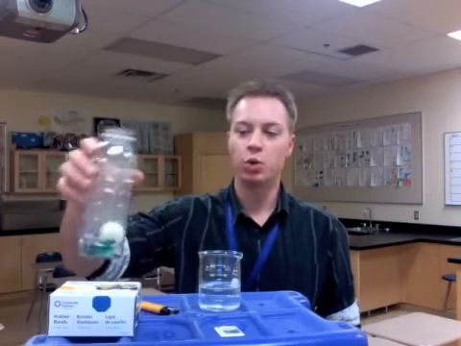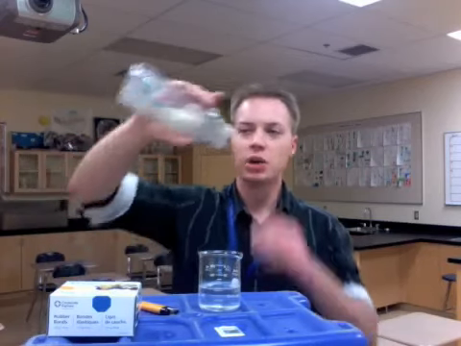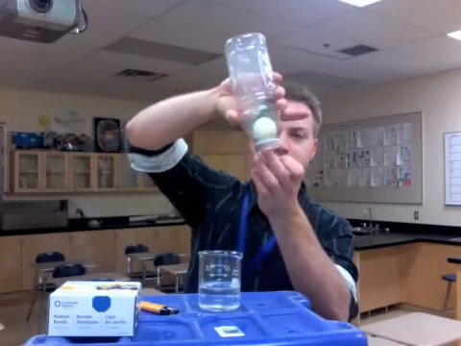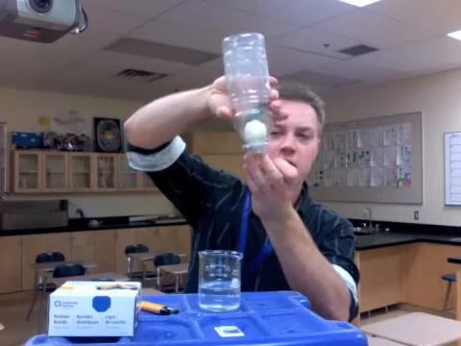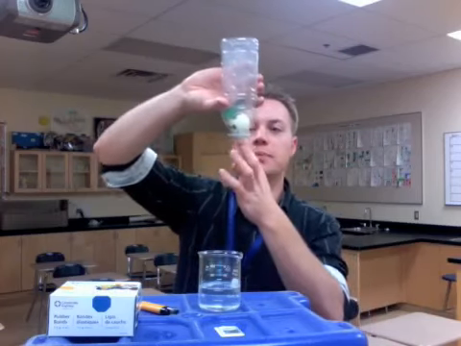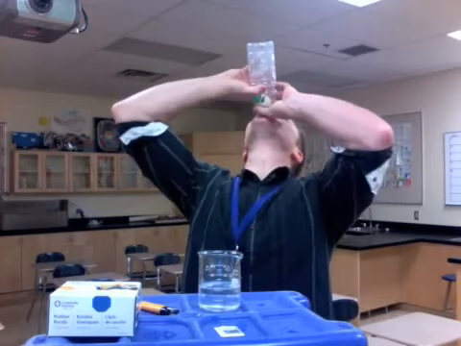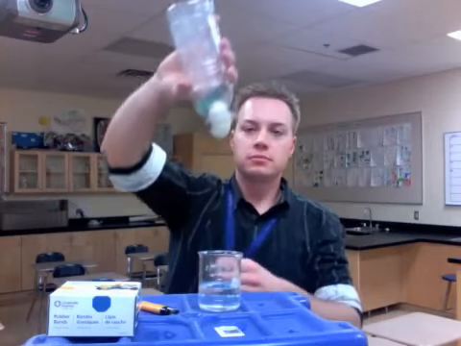Kind of a gross but cool way to get the egg out without squeezing the bottle is just to tip it upside down. And you're going to do the opposite this time. You're going to put more pressure inside the bottle. And it just pops right out again.